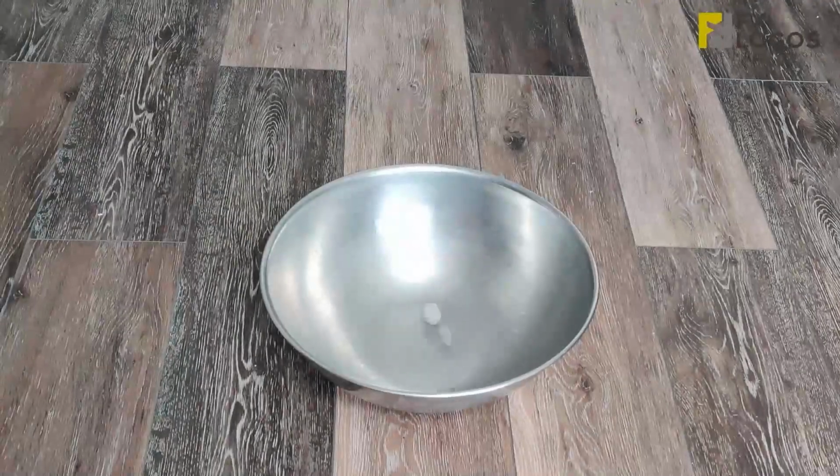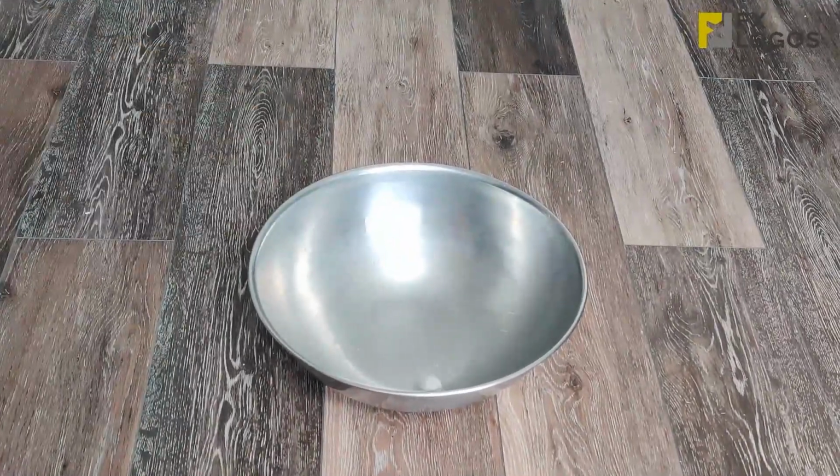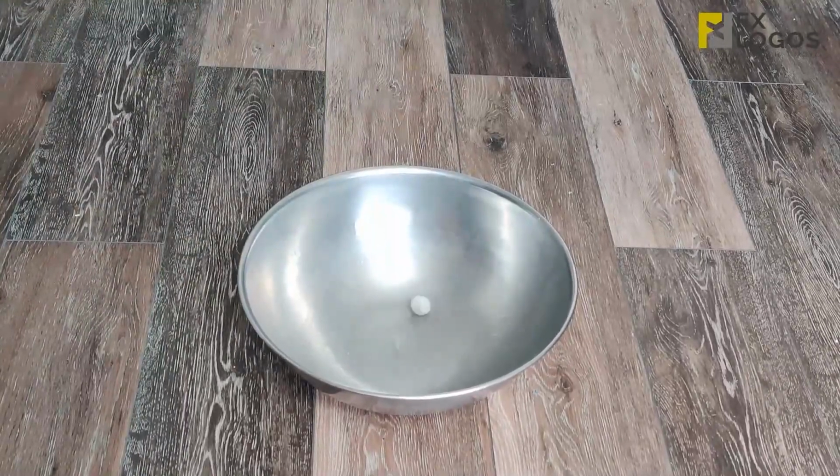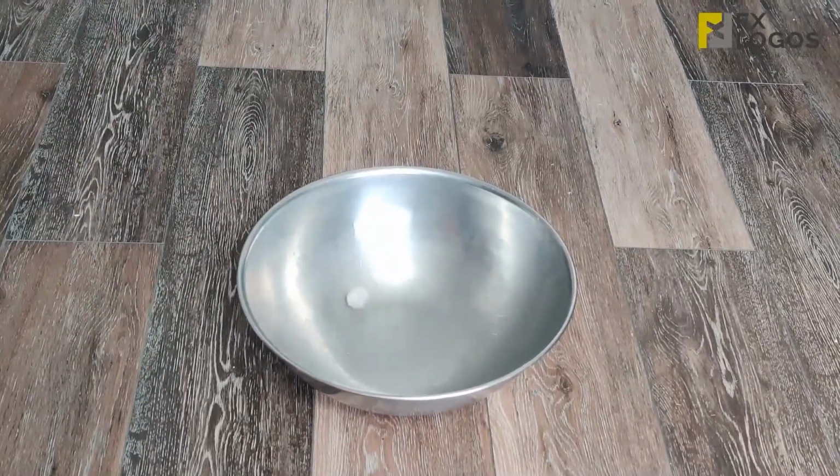This is a ball. Let's say I drop this ball into the bowl. It may hit any side of the bowl at first, but eventually it will roll towards the center of the bowl and come to a stop there.